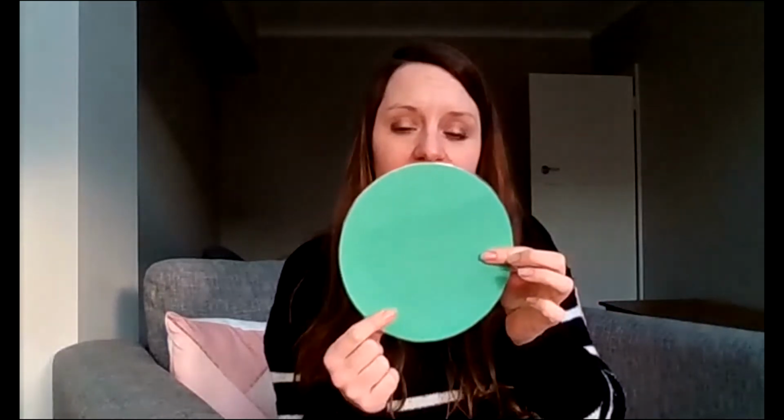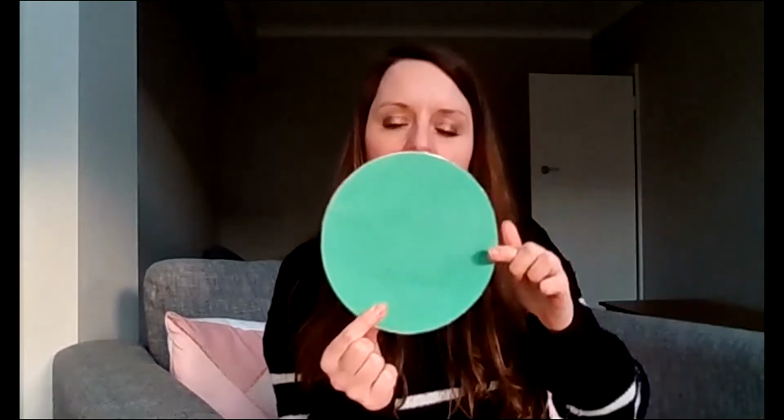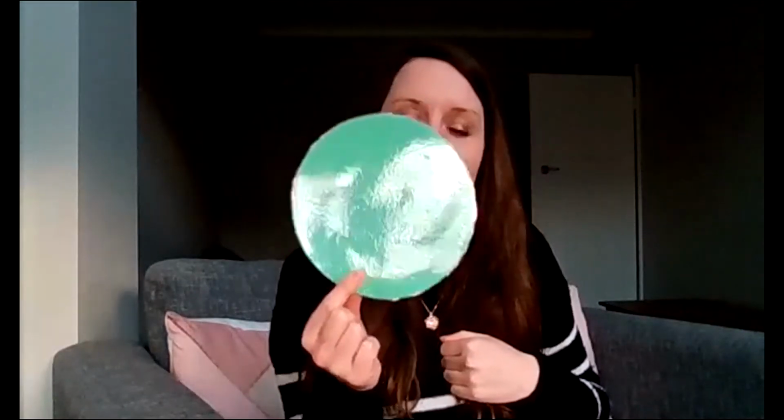I hope you're saying, Miss Brown, it has one curved side. One curved side and no corners, no vertices. So just one curved side. One side, no corners.